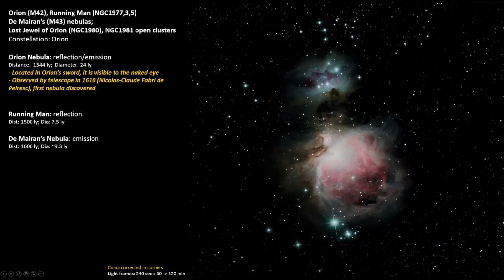Okay, so this is the Orion Nebula. The Orion Nebula is located in Orion's sword. It is visible with the naked eye and was first observed in a telescope in 1610. Remember, the telescope was developed in 1608. So just like Galileo pointed it at an open cluster about the same year, it was pointed at the Orion Nebula, and thus the Orion Nebula was the first nebula discovered.